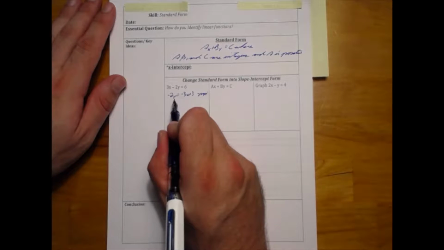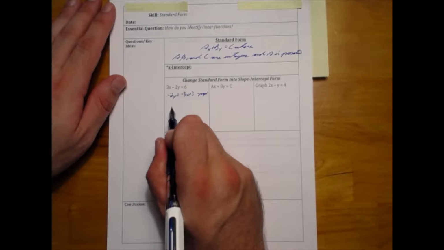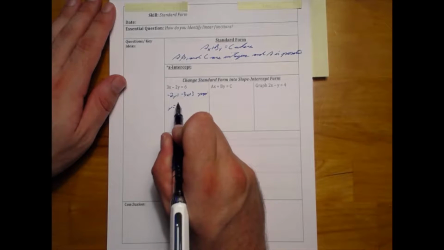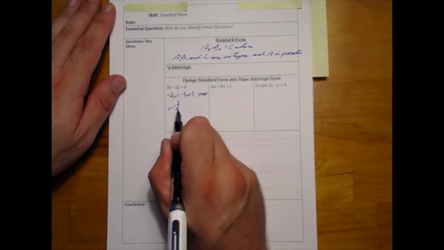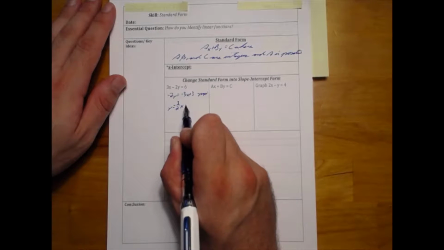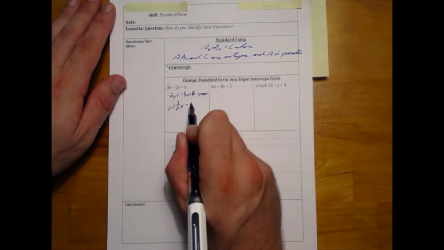Now what I need to do is divide the entire equation by negative 2, giving me y is equal to 3 over 2 x minus 3. And this was done using the division property of equality.